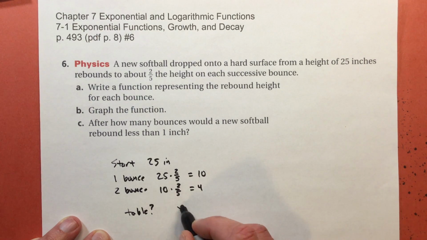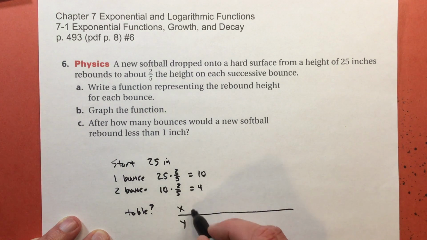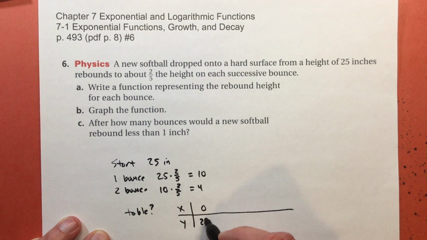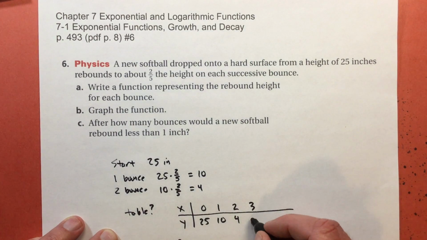So my x value, and I'll make it horizontal this time, my x value is going to be which bounce that I have. The first bounce, the second bounce, the third bounce. And my y value is going to be how high it bounces to. So on my 0 bounce, which is when I drop it, I'm going to start at 25 inches. Then it's going to hit the ground, bounce back up, and it's going to bounce up to 10. On the second bounce, it's going to bounce up to 4 inches. And then on the third bounce, it's going to be 4 times 2 over 5, which is going to be 8 divided by 5, which is about 1.6.